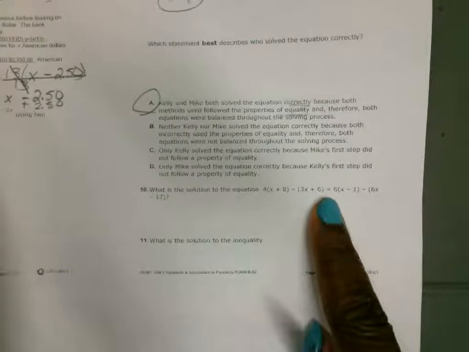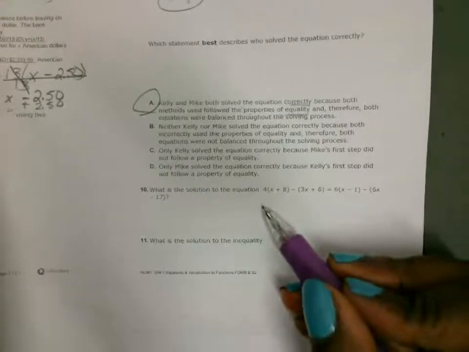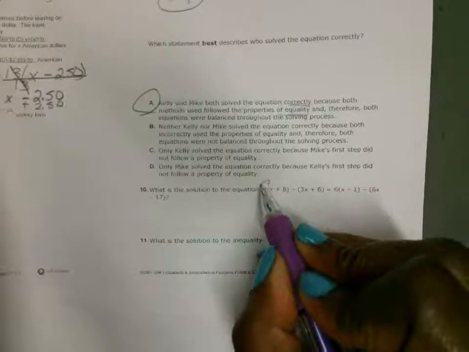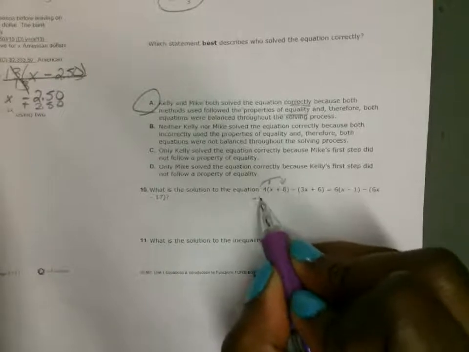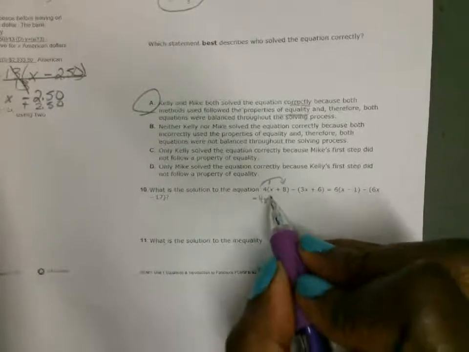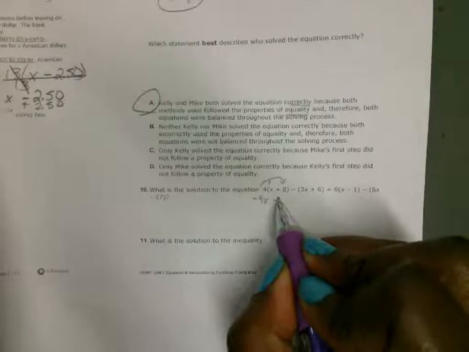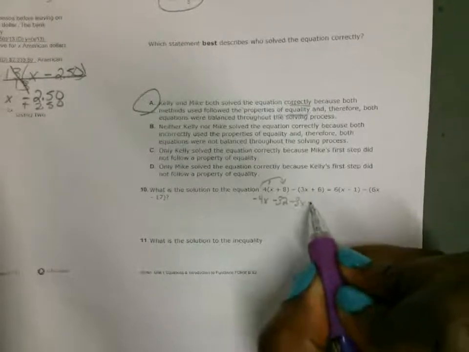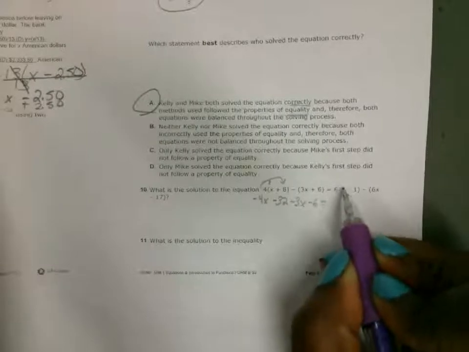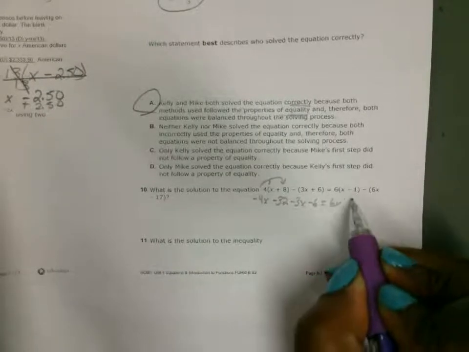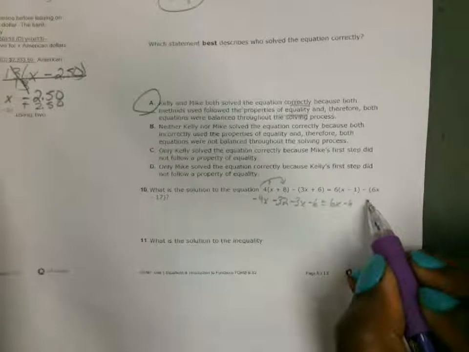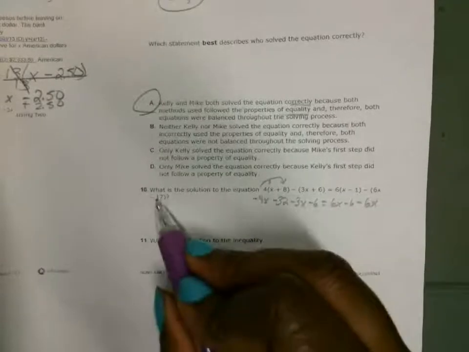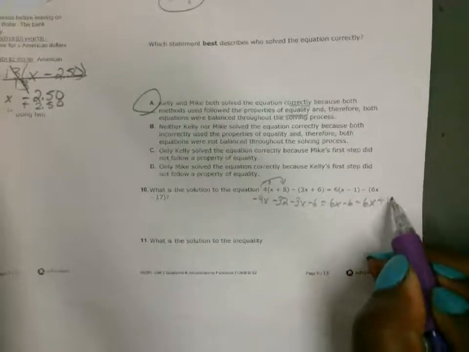All right. What is the solution to this equation here? Okay. So first thing we're going to do is distributive property. So let's do distributive property first. This is negative 4x. This is a negative 32. This is negative 3x. This is negative 6 equals. This is 6x. This is negative 6. This is negative 6x. And this is a positive 17.